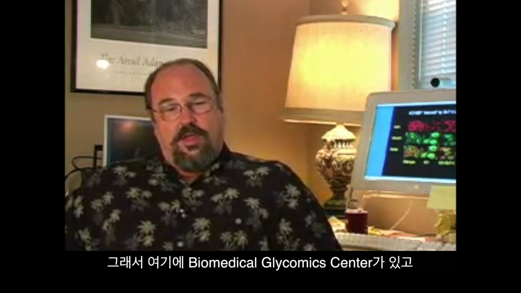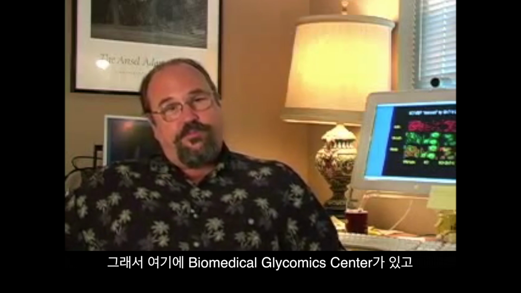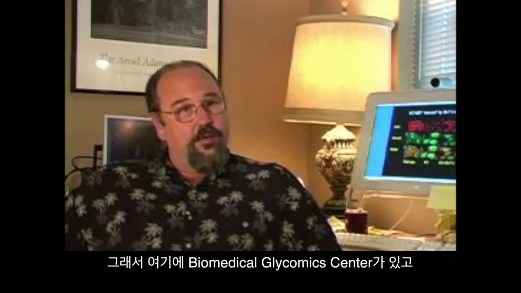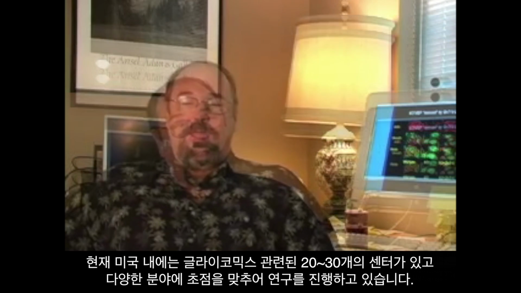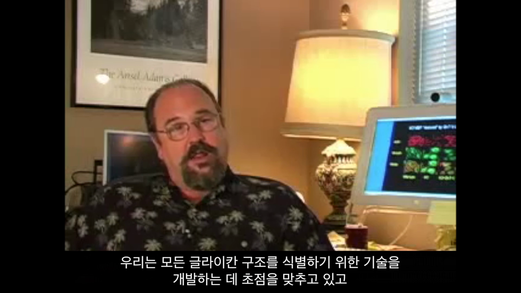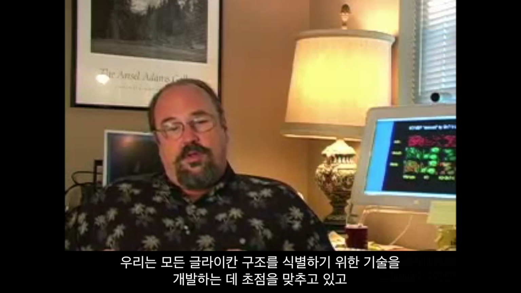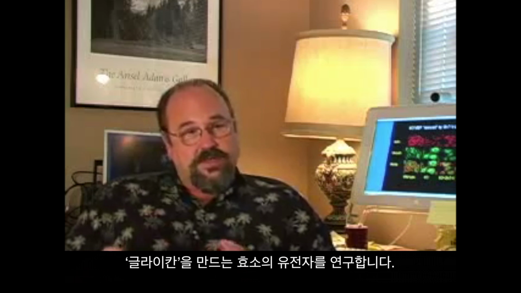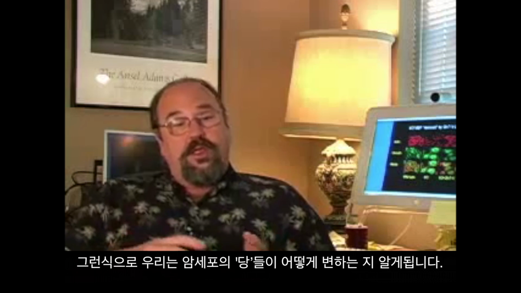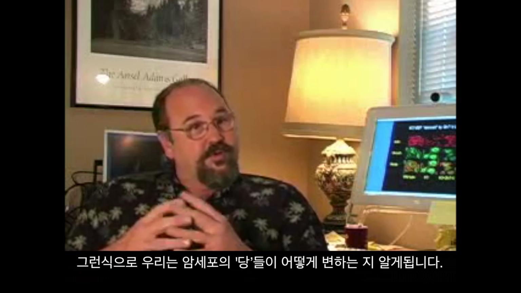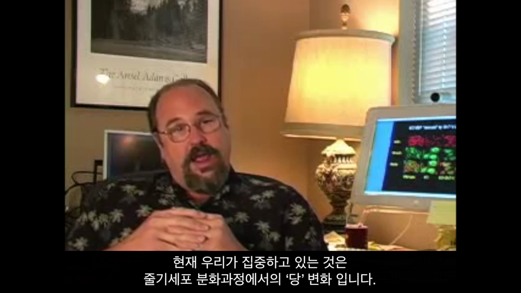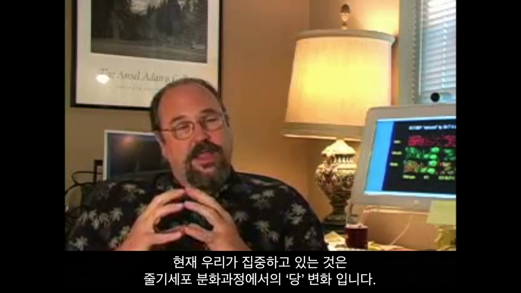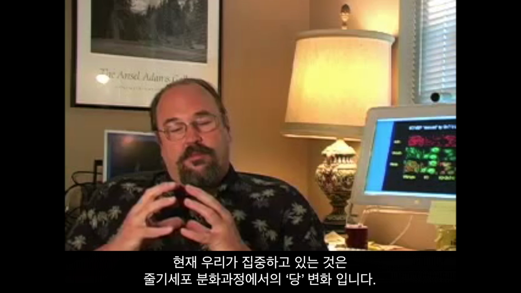So we have a research resource biomedical glycomics center here. It's part of one of the institutes of the National Institutes of Health, and we're really focused on developing technologies to be able to identify all these glycan structures and to look at all the genes of the enzymes that make glycans, so we can understand how they change when, let's say, a cell becomes a cancer cell.